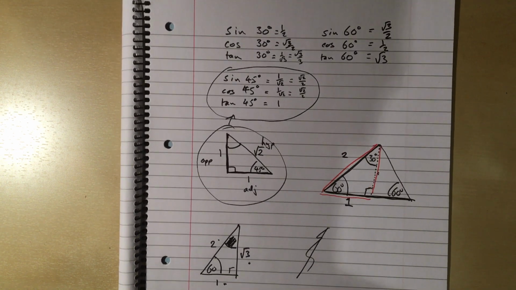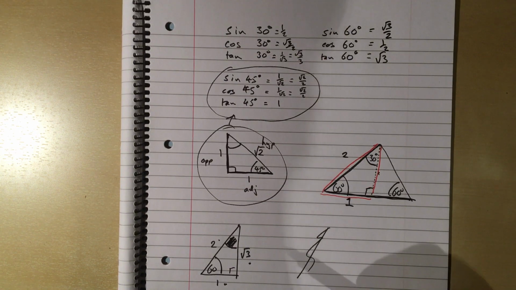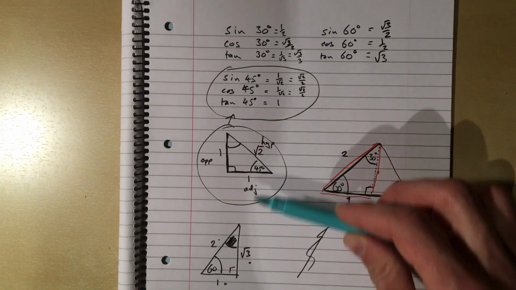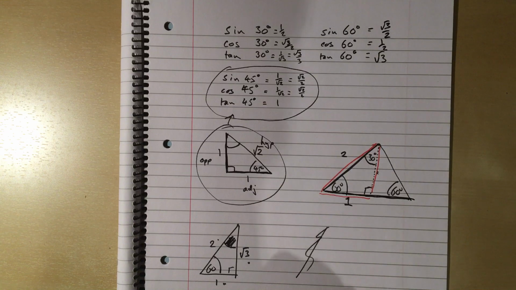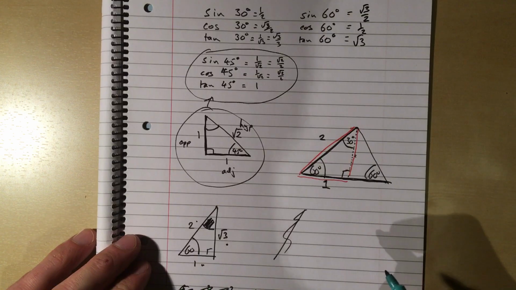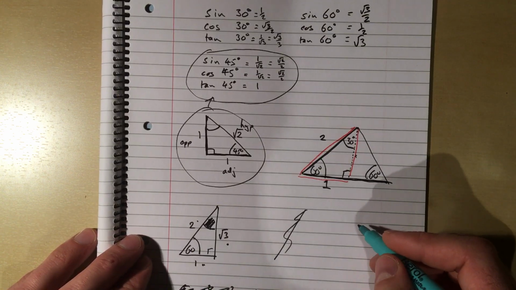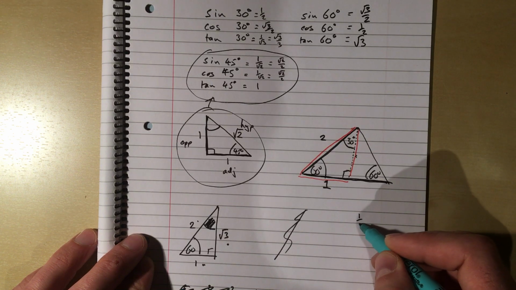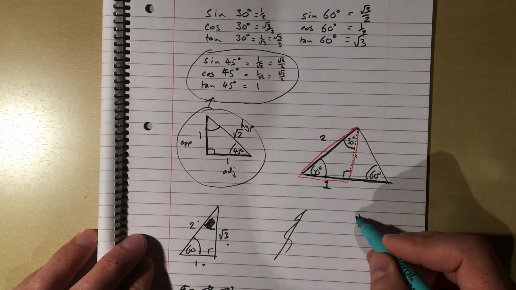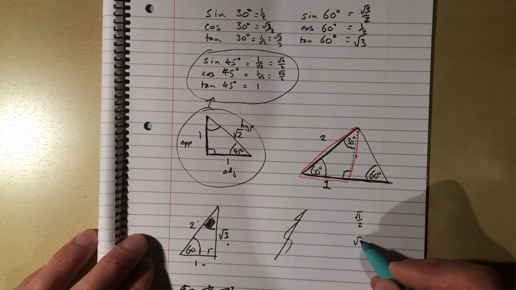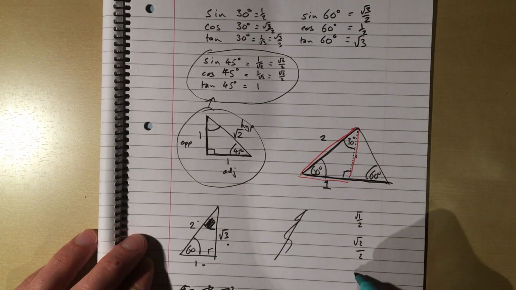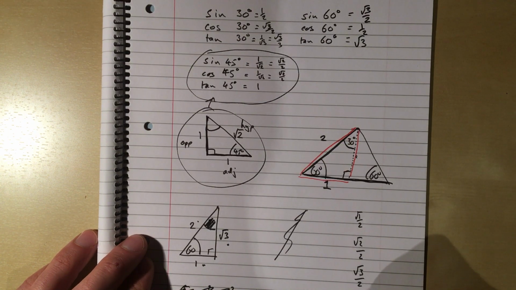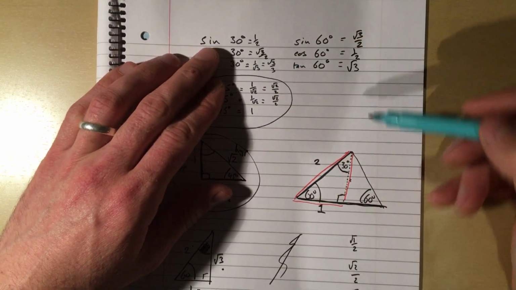There are two helpful ways of remembering that. Firstly, just draw these triangles out. And secondly, you can remember: square root of 1 over 2, square root of 2 over 2, square root of 3 over 2, square root of 4 over 2. So all of these numbers here are one of these.